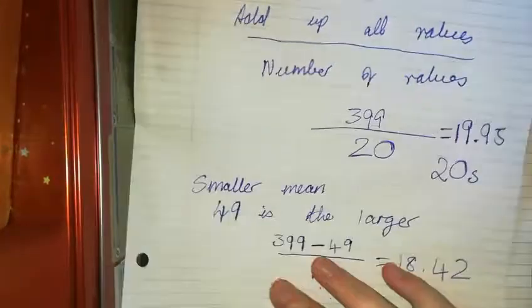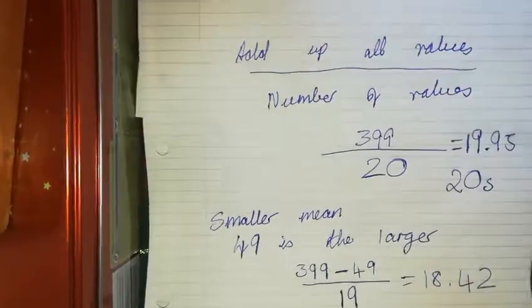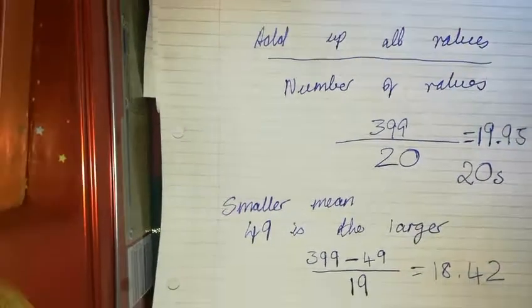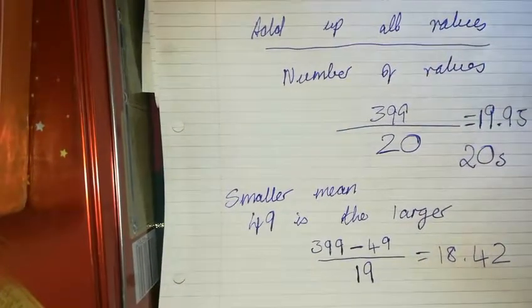18.42. It didn't actually ask us to calculate the mean, it just asked, would you expect the mean to be smaller or bigger? And we would expect it to be smaller than the original mean. So that is our answer for that.